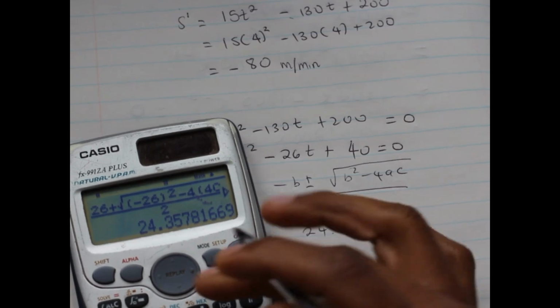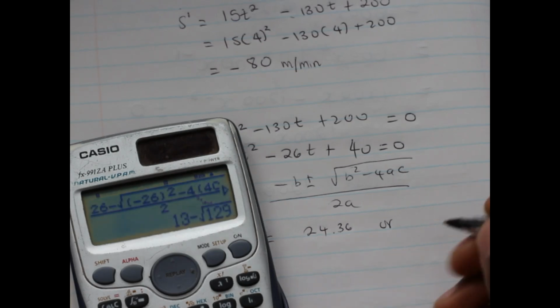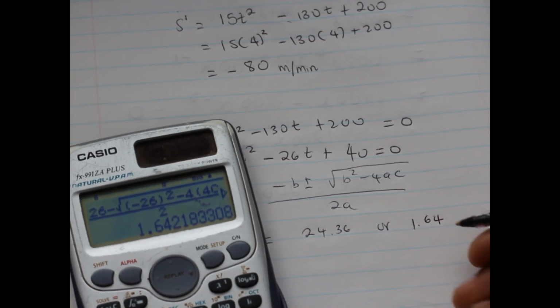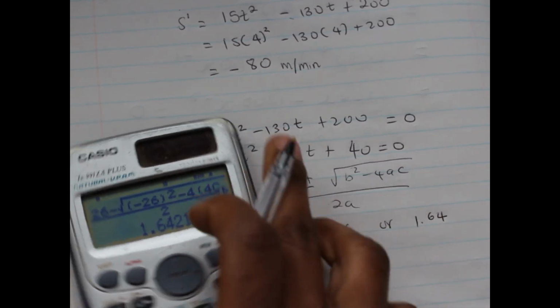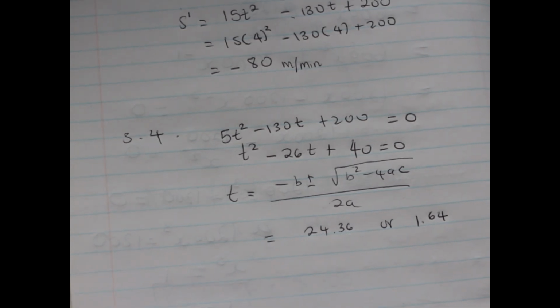One value is 24.36, and the other one is 1.64. Both of these qualify to be our solution because they're both positive. If one was negative, we'd say that's invalid, because it's not possible for time to be negative.